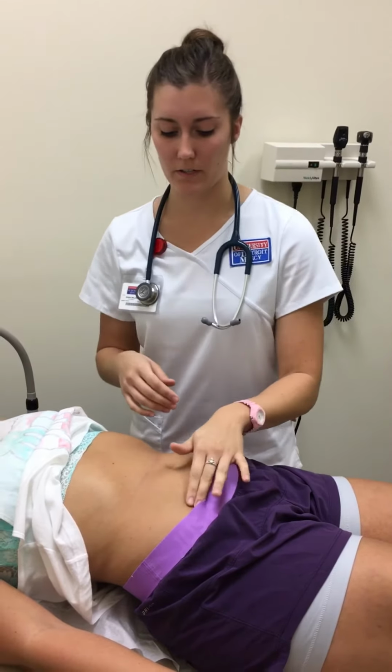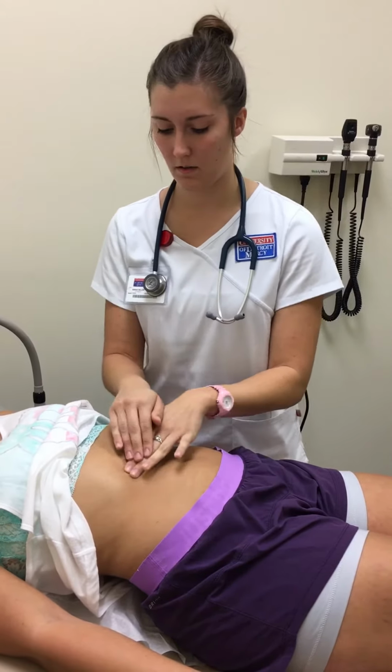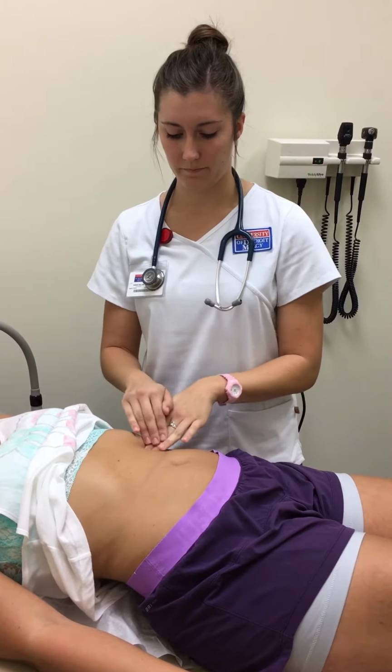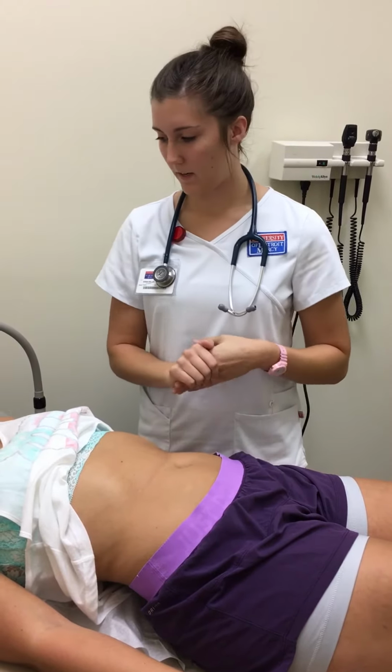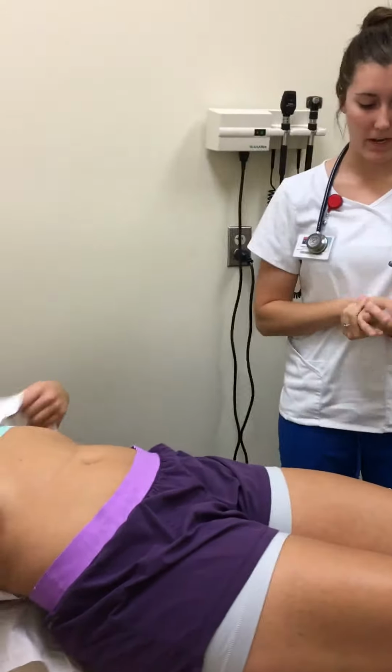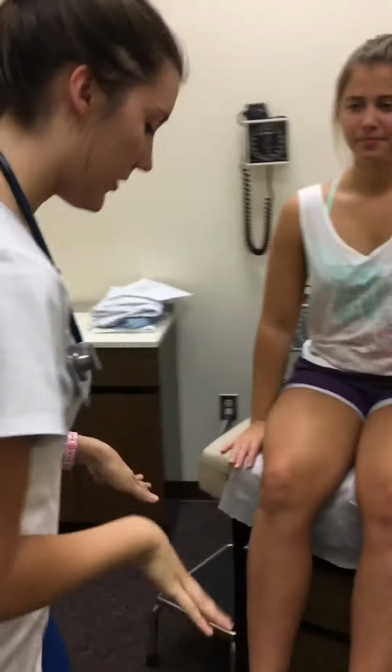I'm going to test for any tenderness now. Pain? Nope. Any pain? Nope. Pain? Nope. Any pain? Nope. Okay, I'm done with the abdomen. Next, I'm going to move to her legs.